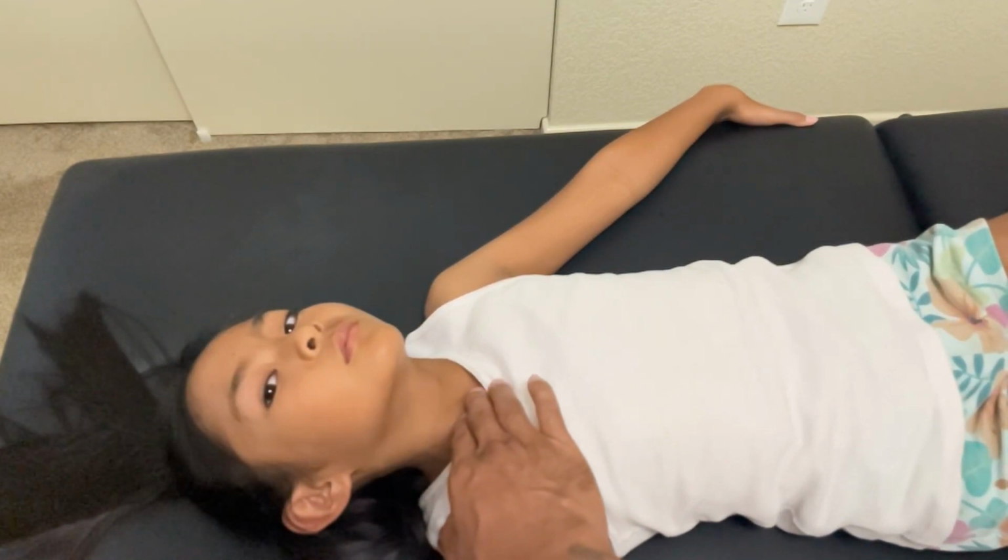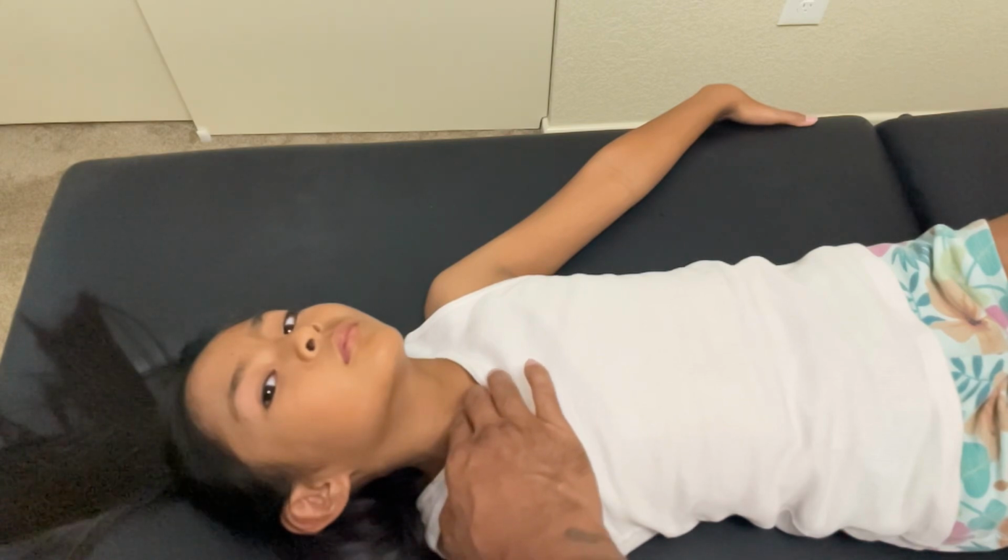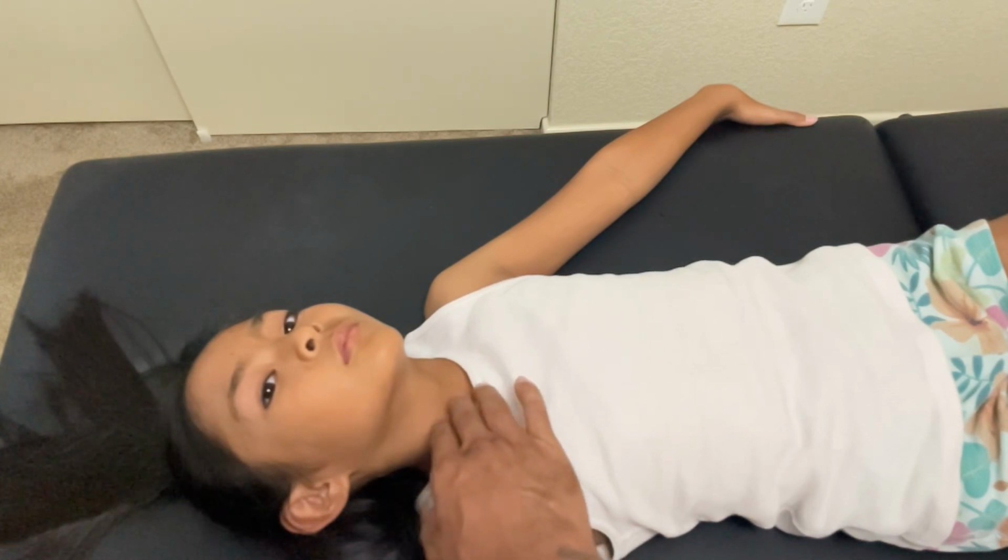Unilaterally, it rotates the head to the opposite side, laterally flexes the neck. On the right side, it rotates to the left and lateral flexion to the right. On the left side, it's the opposite. Bilaterally, it flexes the neck at the atlanto-occipital joint.